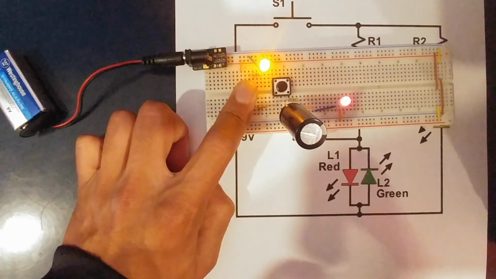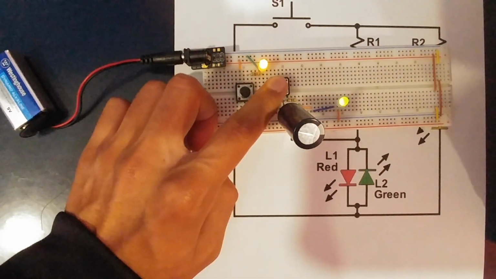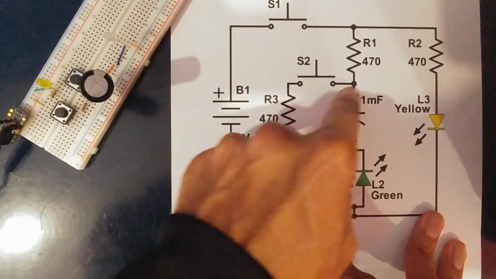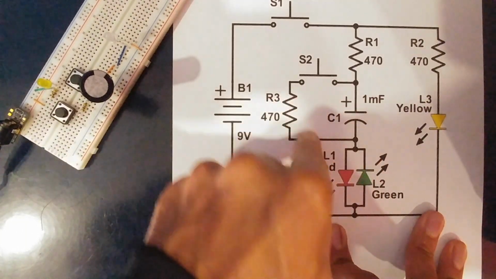Now, if we show you again, and you press this button, so that is the second switch, and that means that the energy is discharging just through here.